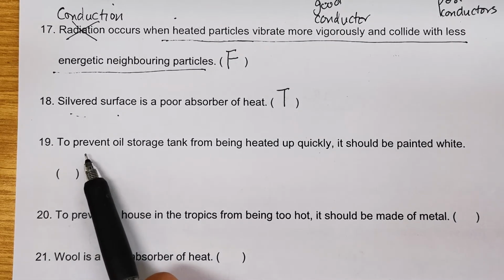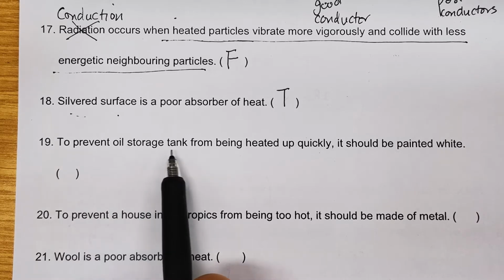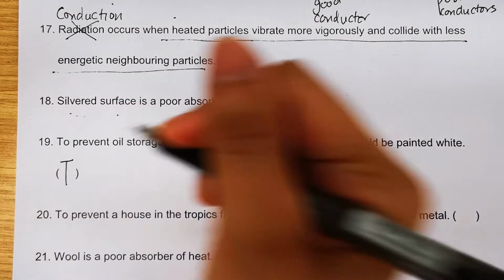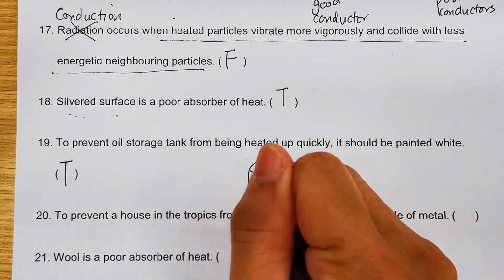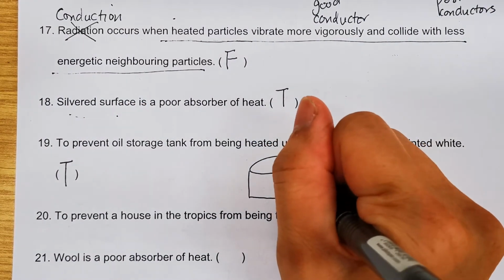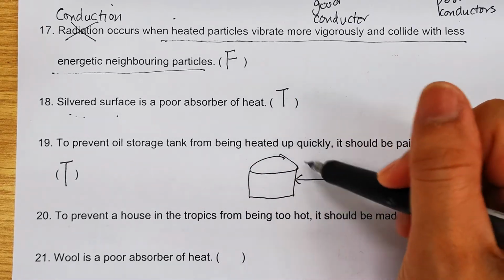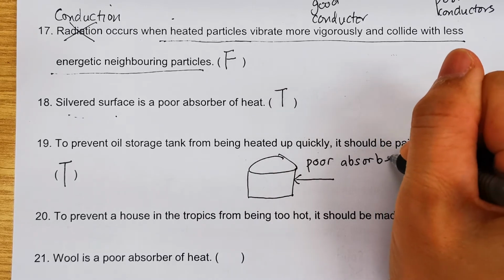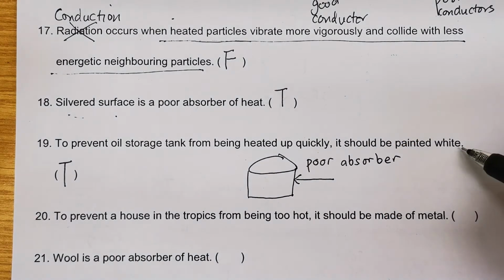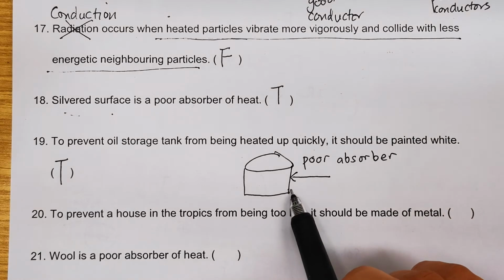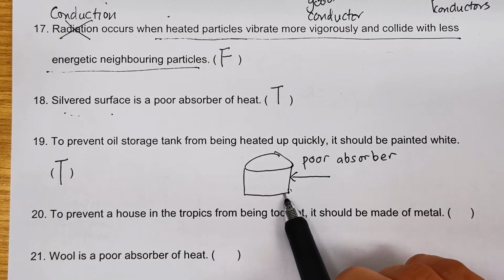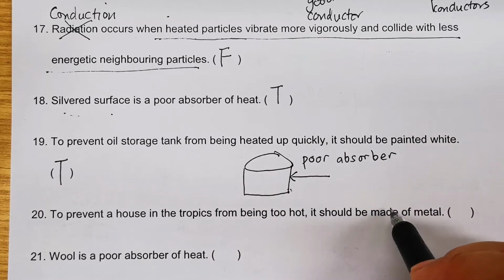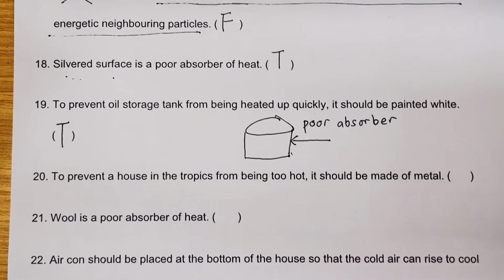Question 19. To prevent oil storage tank from being heated up, it should be painted white. That is true, because you don't want the tank to be heated up, right? So when the radiation comes in, you want it to absorb slowly. So you want it to be a poor absorber. So what kind of colors should you choose? Probably white, silvery, so it doesn't absorb so much. Actually, if it's silvery in color or white, it also means that when the heat comes, it gets bounced back. And that's the reason why it doesn't absorb so much.